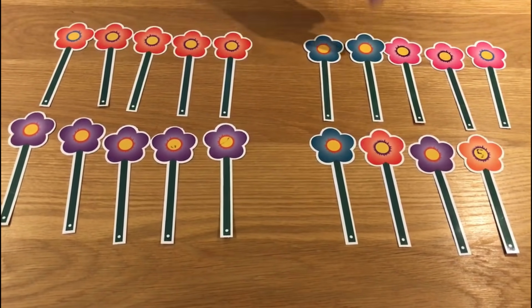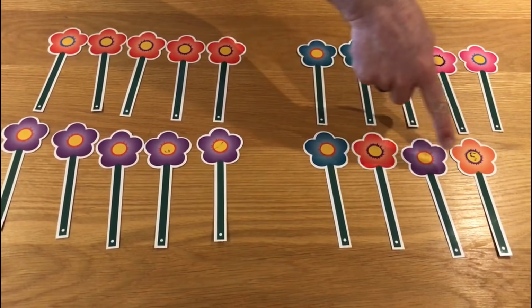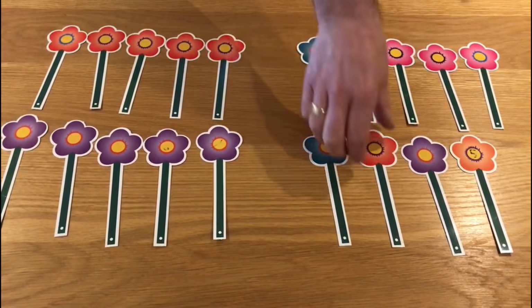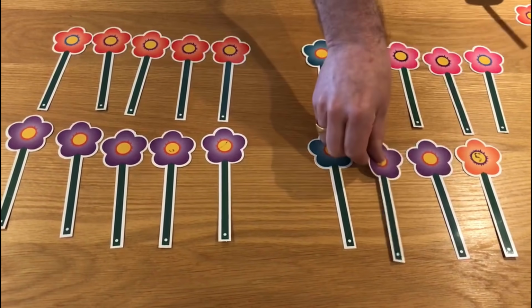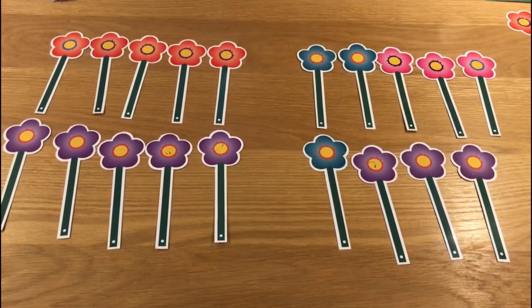How many blue flowers have I got? I can see 3 here. I can see 3 pink. I can see 1 red, 1 purple, and 1 orange. Some children like to swap them because they want to see a little bit more consistency. So I can swap that one over there and swap that one there. So I could do it like that.